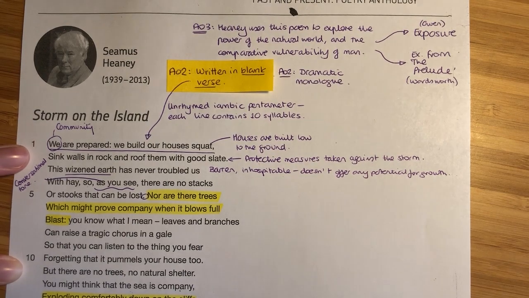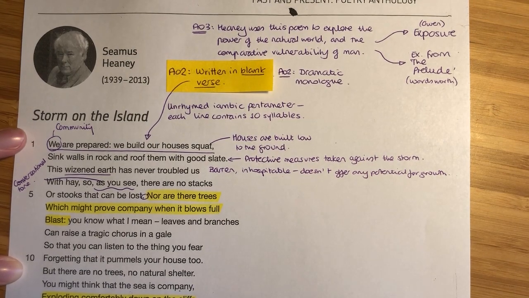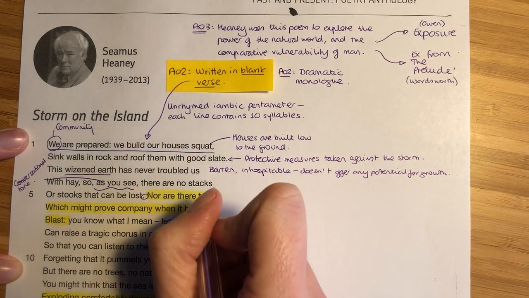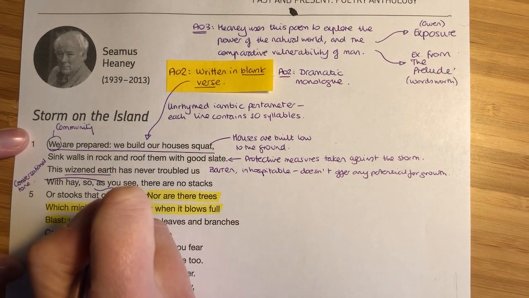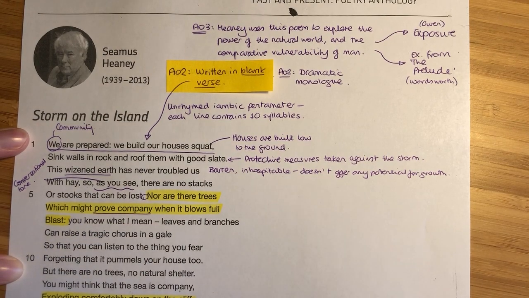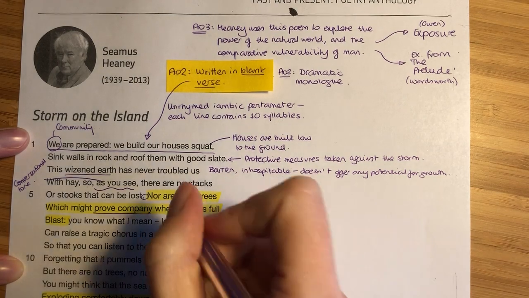He goes on, nor are there trees which might prove company when it blows full blast. Now, this is interesting here. He personifies the trees, saying they might prove company. So there's nothing, when the wind blows, the trees aren't there as company. There's nothing sort of protecting them. There's nothing to shield the houses from this onslaught.